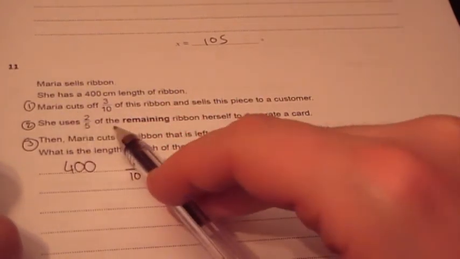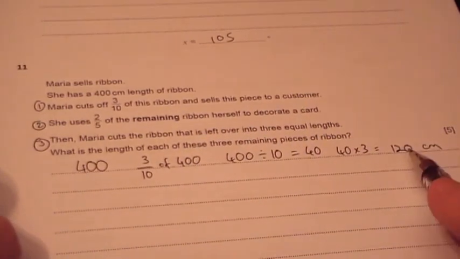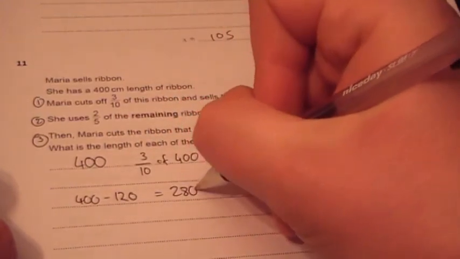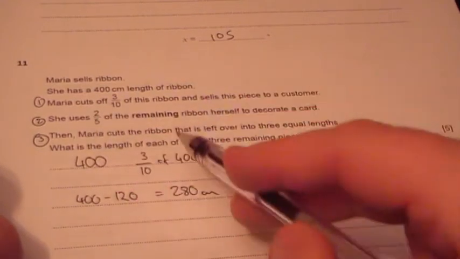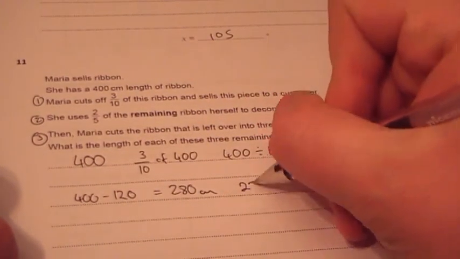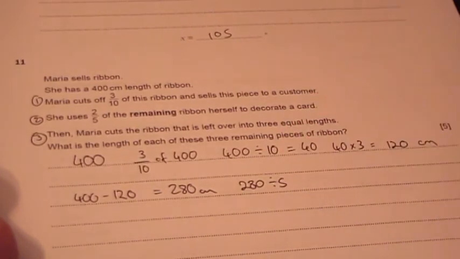She uses 2/5 of the remaining ribbon. Now, if that 120 had gone, then 400 minus that 120 means she's left with a 280 centimeter piece of ribbon. She uses 2/5 of this herself. So 280 divided by 5.